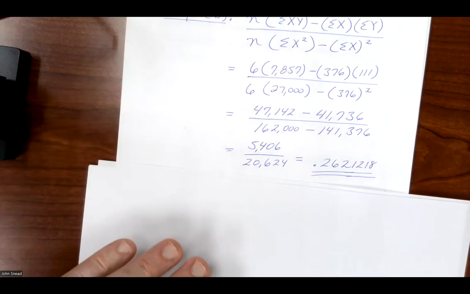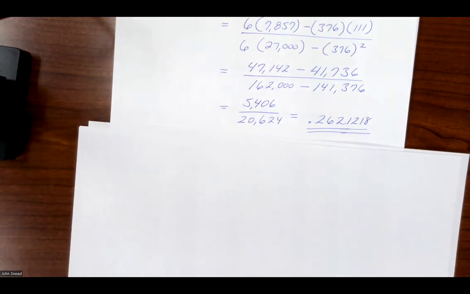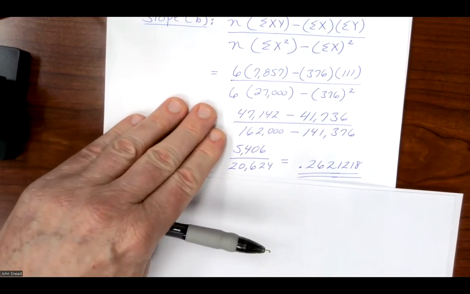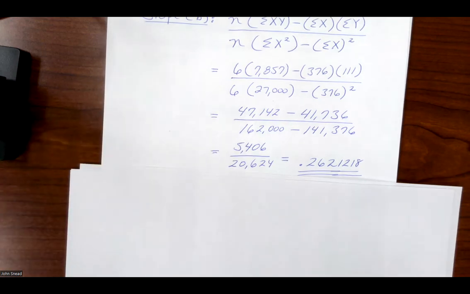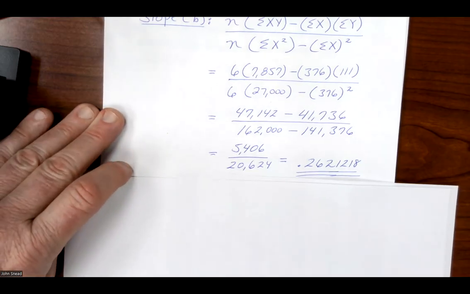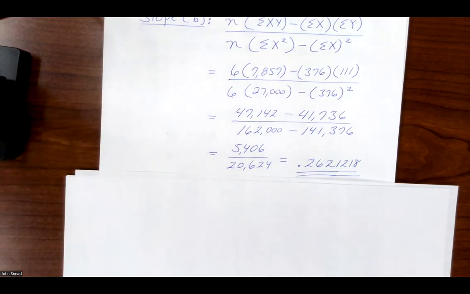And if we bring that on down here, I went ahead and worked this out. There we go. You'll see that we come up with a slope of 0.2621218. I know I carried that out pretty far, but as we'll see in a little bit, there's a reason why I did that. And again, this is an alternative. We've already calculated the sum of x times y, the sum of x, the sum of y, and the sum of x squared. So it's real easy just to pull those from the work we've already done and calculate the slope.